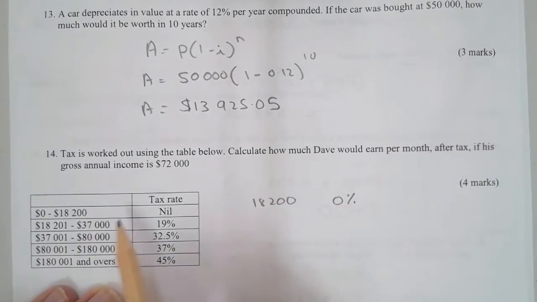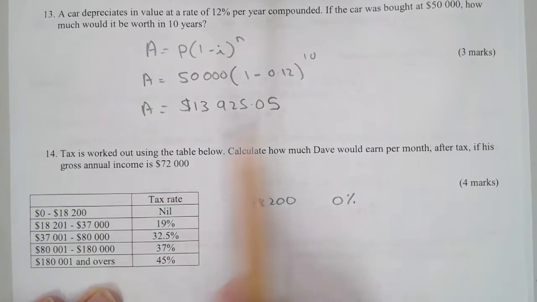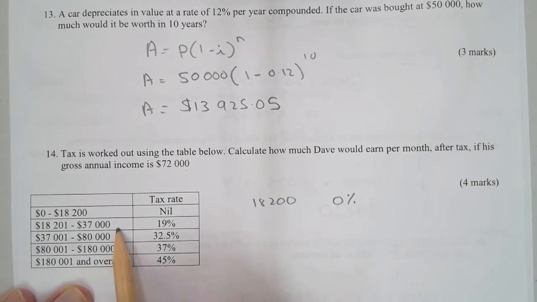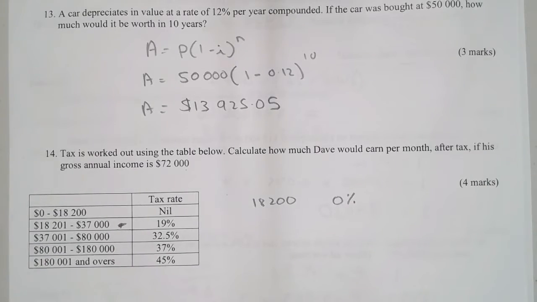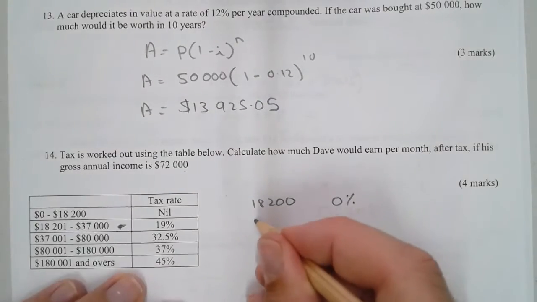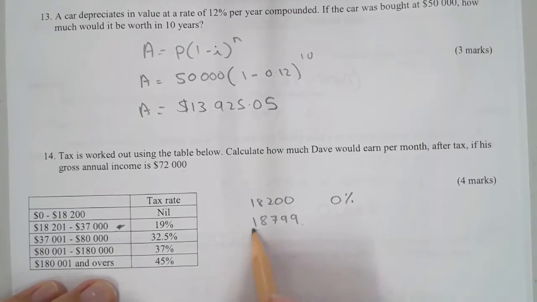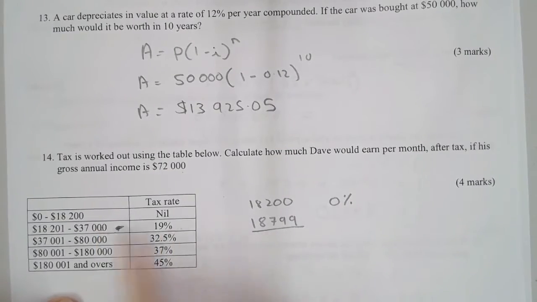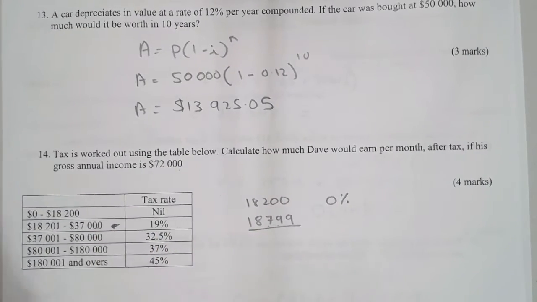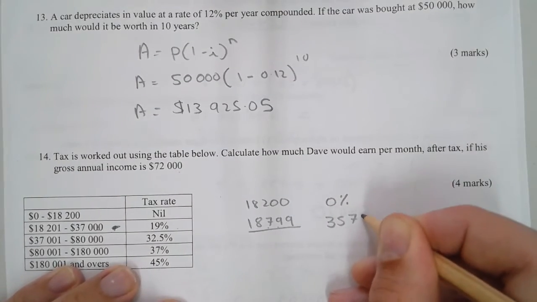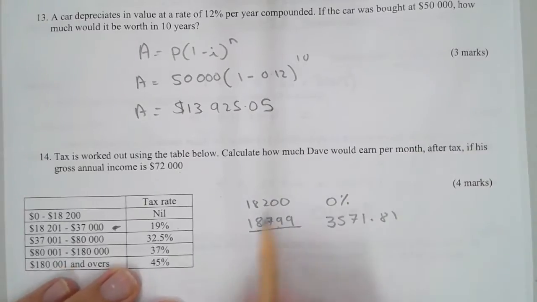So there's now $53,800 left by taking that away from 72,000. First of all, we need to work out how much is in this category. Now this category here, your 37,000 minus your 18,201 is 18,799. So he's getting paid 19% of this value. So he times that by your 19%, and he's getting charged $3,571.81 on this category here.